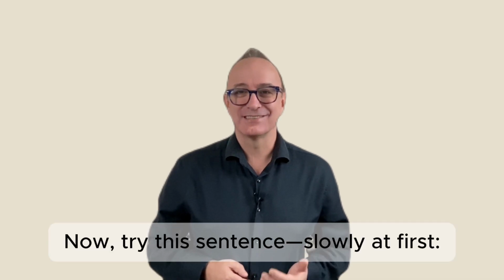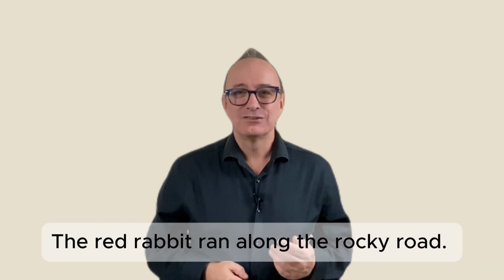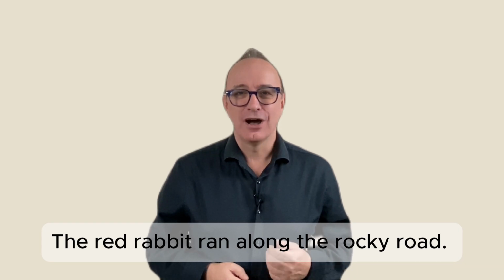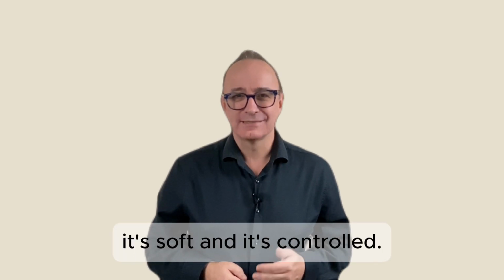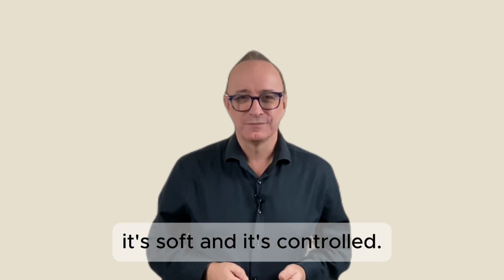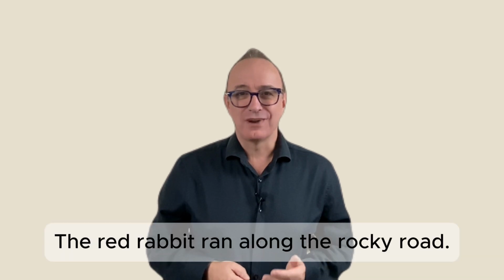Now try this sentence slowly at first. The red rabbit ran along the rocky road. Think of the R as a glide. It's soft and it's controlled. Try again, a little bit faster. The red rabbit ran along the rocky road. Good.